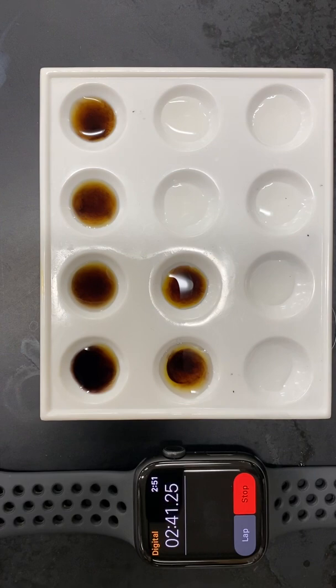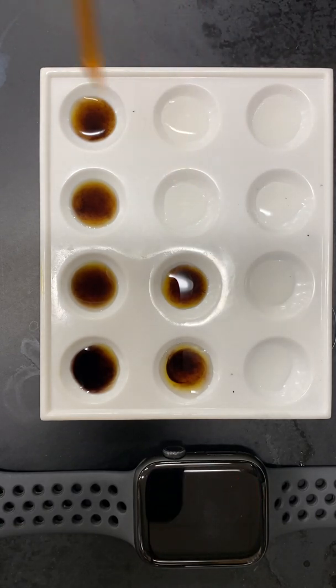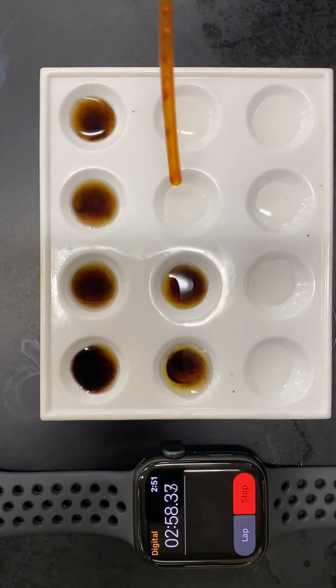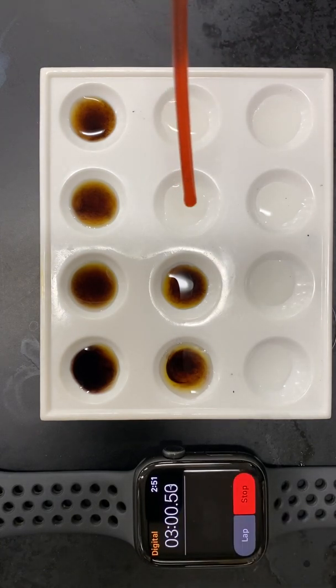And what's happening here that we have to think about is the fact that the enzyme itself is working on breaking the starch down. And when it's working on breaking the starch down, what we end up with is eventually some smaller simple sugars.